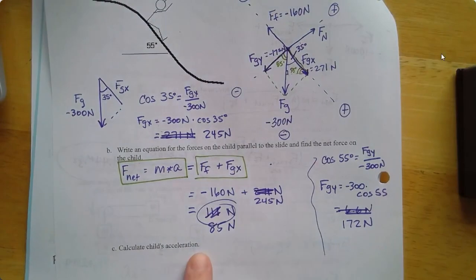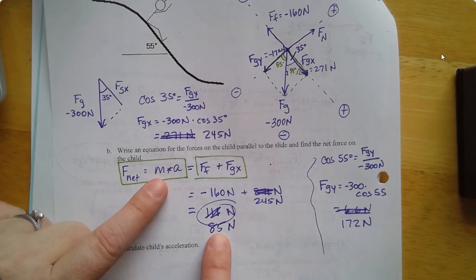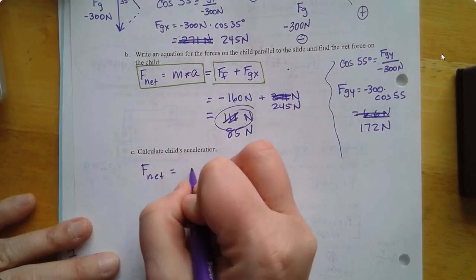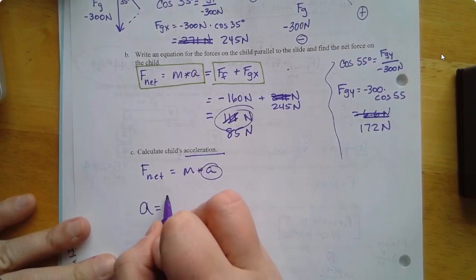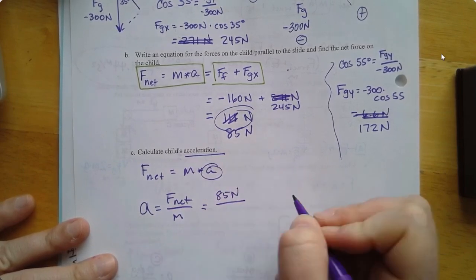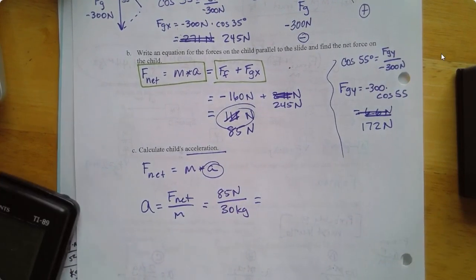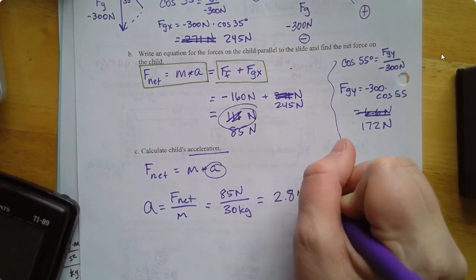All right, so then the last thing we need to do here is calculate the child's acceleration. So if we know what our net force is, then we can use Newton's second law to figure this out. So F net equals mass times acceleration. We're trying to solve for acceleration. So acceleration is equal to F net divided by mass. Our net force is 85 newtons. The mass of our child is 30 kilograms, which means that our child is accelerating at 2.8 meters per second squared.